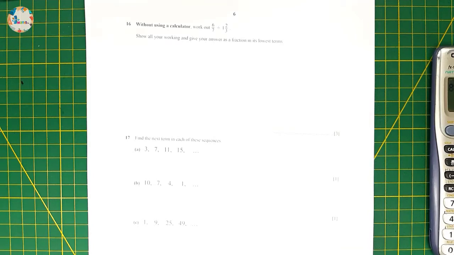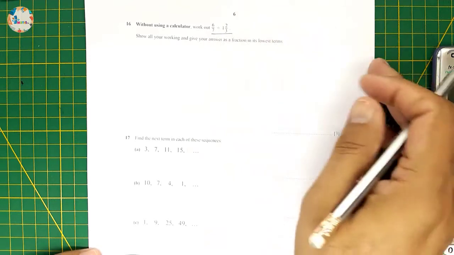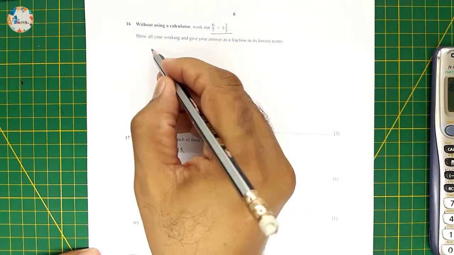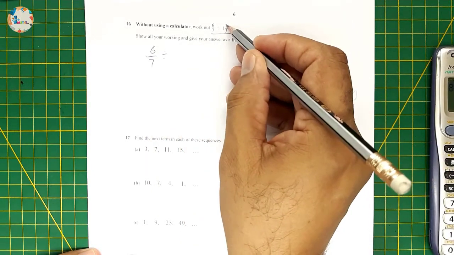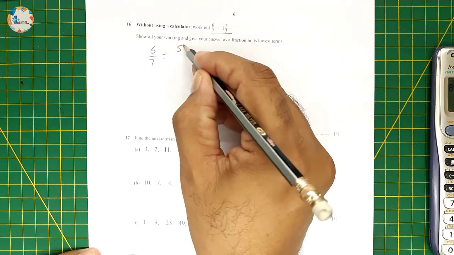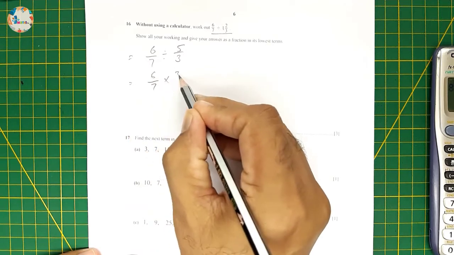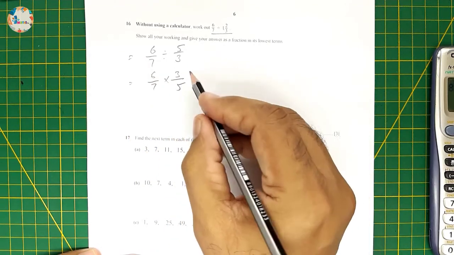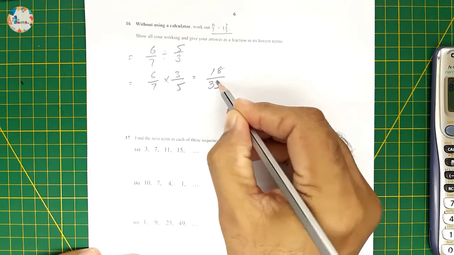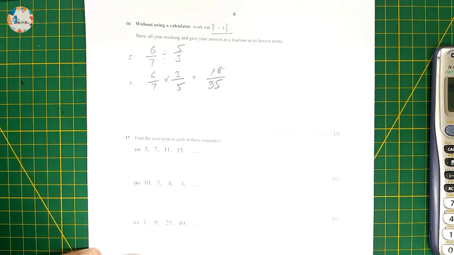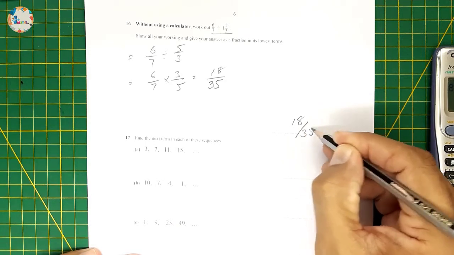Without using a calculator, this is question number 16. Without using a calculator, work out this. We have to solve this fraction. So 6 over 7 division, this will be 3 1s are 3 plus 2, 5. So 5 by 3. And now we can change this into multiplication: 6 by 7 multiplied by 3 over 5. And this one we can write as 18 over 35. So our answer will be 18 over 35, which we can write over here.